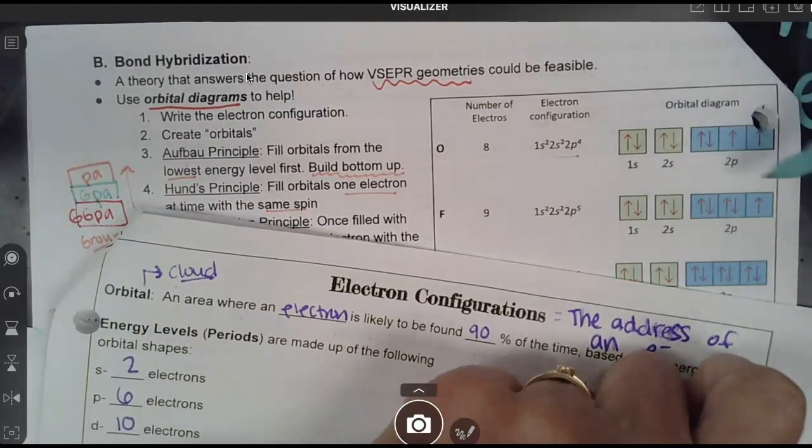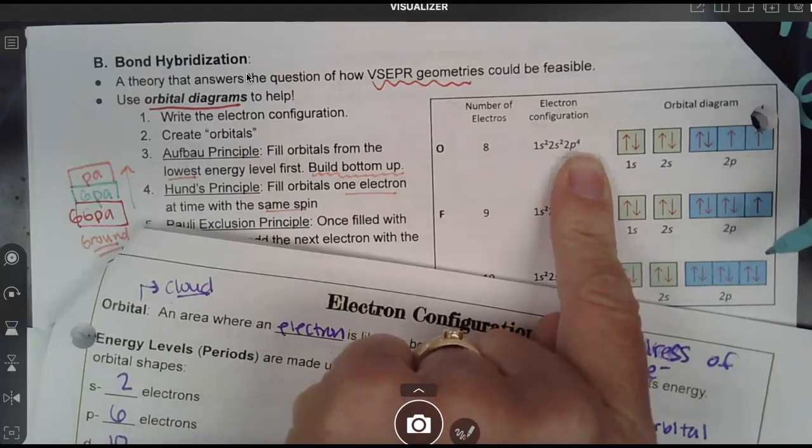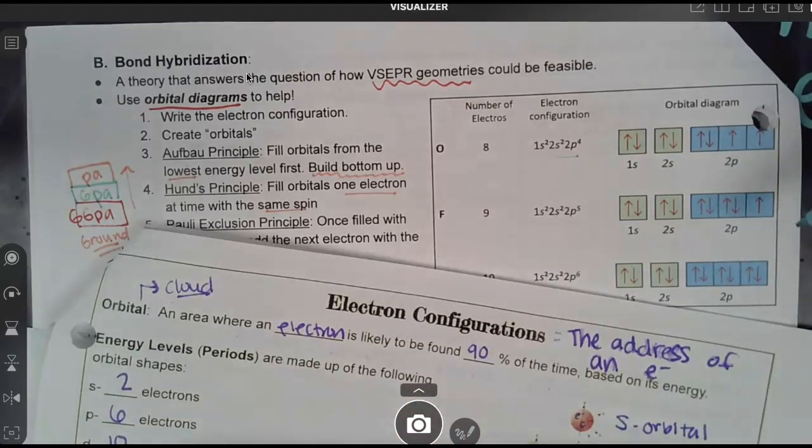So that's what's happening here. Electrons are not going to share rooms unless they have to. So they all get their own room, and then we have a 4th electron, so we've got to go put it in the first energy, or really any of the boxes is fine, but I always start at the beginning, and have it face the opposite direction.